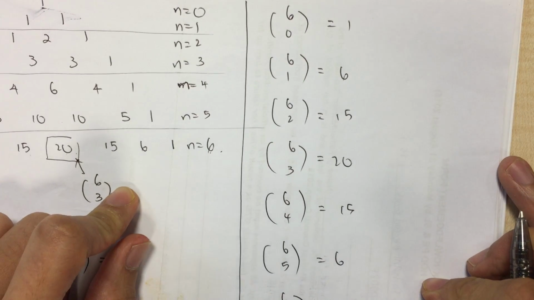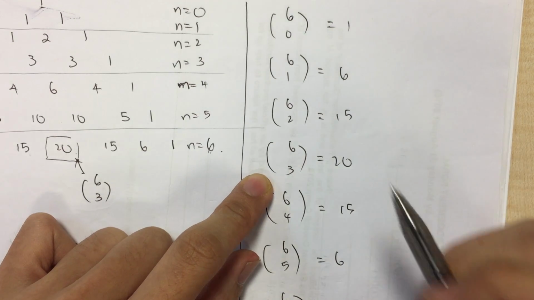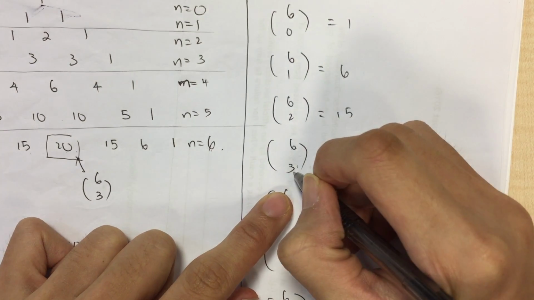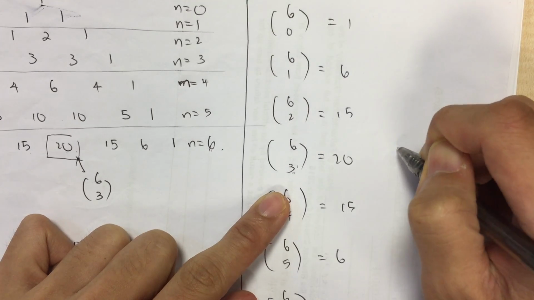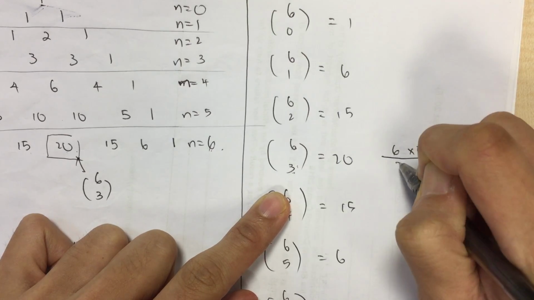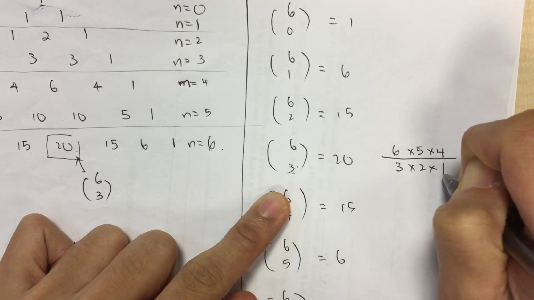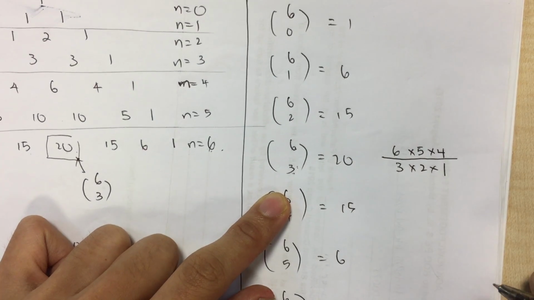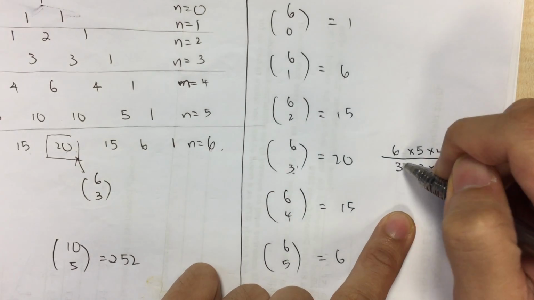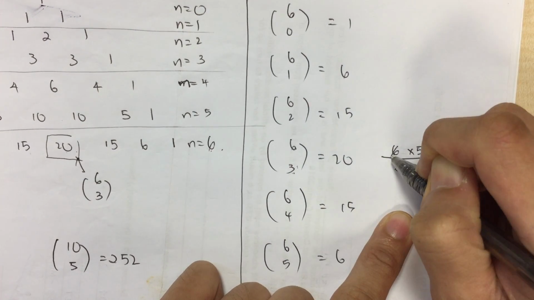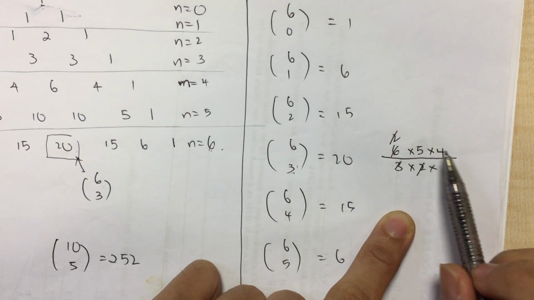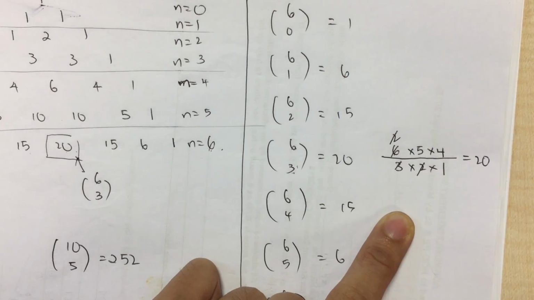I'm going to show you how I can find this, and I want you to recognize the pattern. 6C3: 6, 5, 4 over 3, 2, 1. I want you to recognize the pattern first. Once I write this down, I can do my simplification. This and this, this and this, and then you realize I'm left with 5 and 4, multiplied together gives me 20.